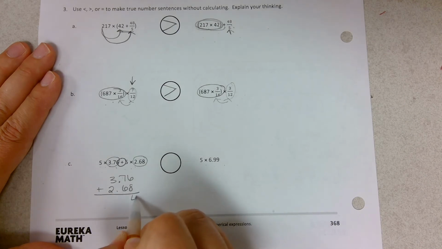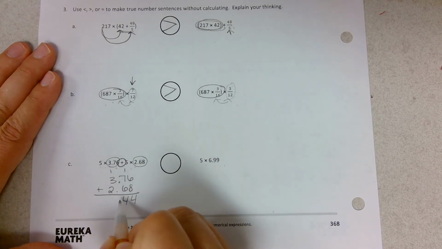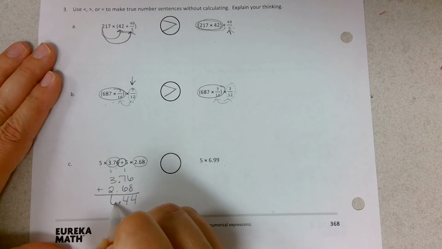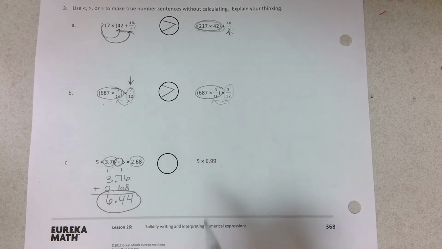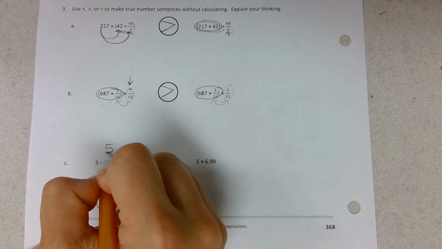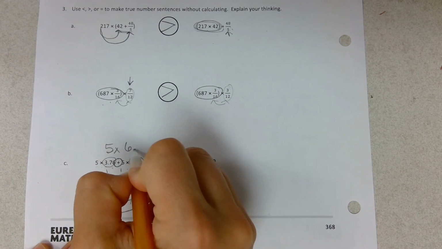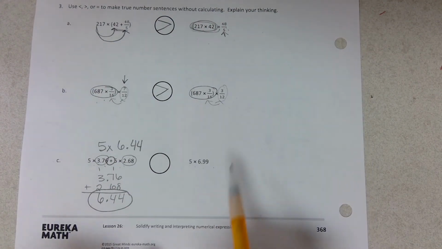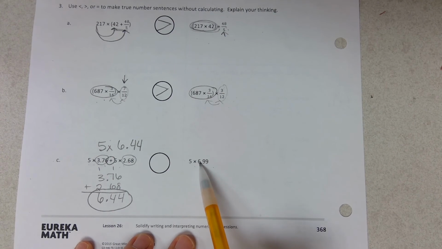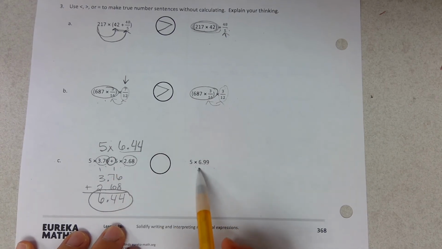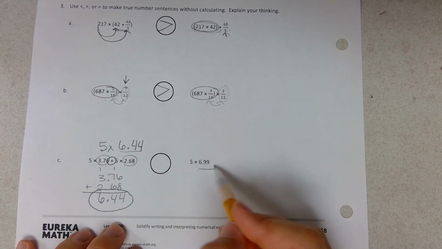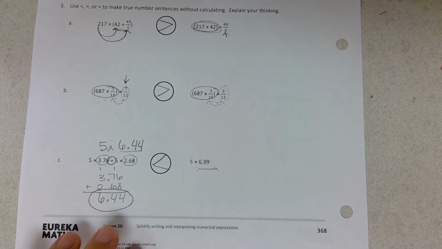8, 9, 14, carry the 1, 14, carry the 1, 3, 4, 5, 6. This number, if I were to put these together and I multiply this, it's going to be 5 times 6 and 44/100ths. So when I look at this, I'm multiplying both of them by 5. But look what I'm multiplying it by. Which one is bigger? Well, this one's going to be bigger because it is a bigger number.